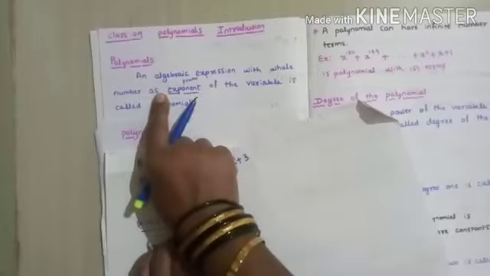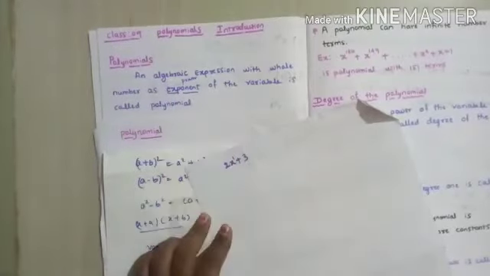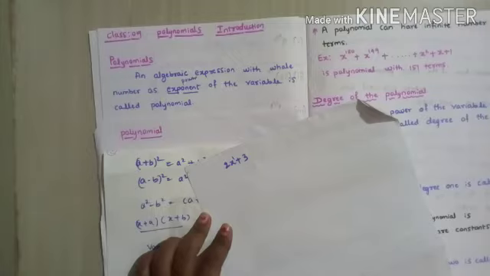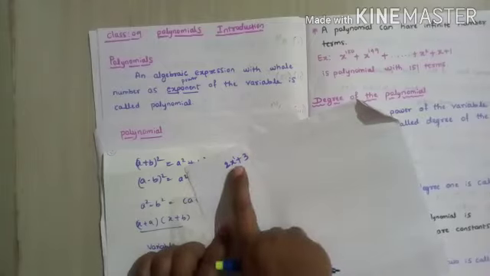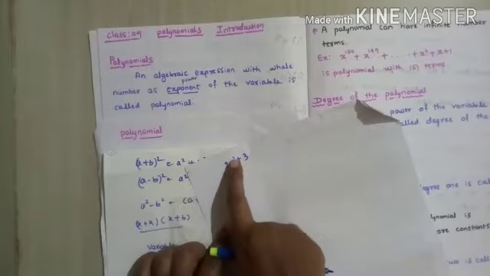Whole number as a power. Power should be a whole number. What are whole numbers? Numbers which start from 0 are called whole numbers. It means fractions and negative numbers will not come in the whole numbers. Always in the polynomial, in the algebraic expression, the variable should contain a whole number as a power. Then only we can call this algebraic expression a polynomial.